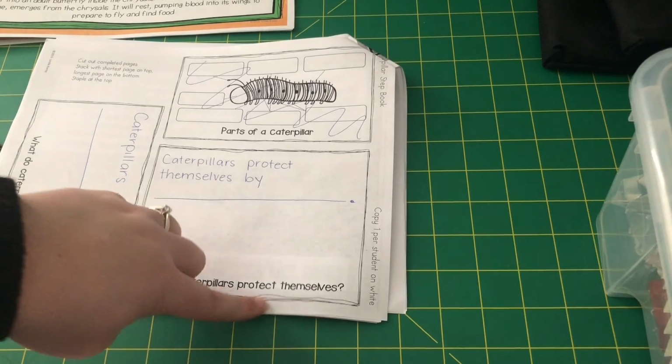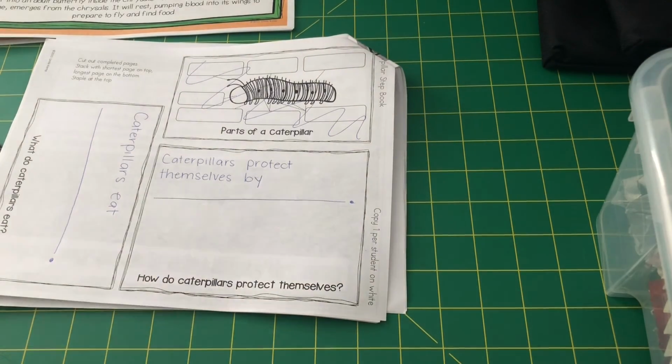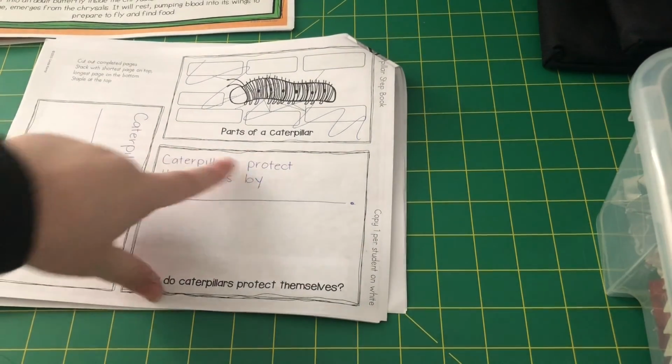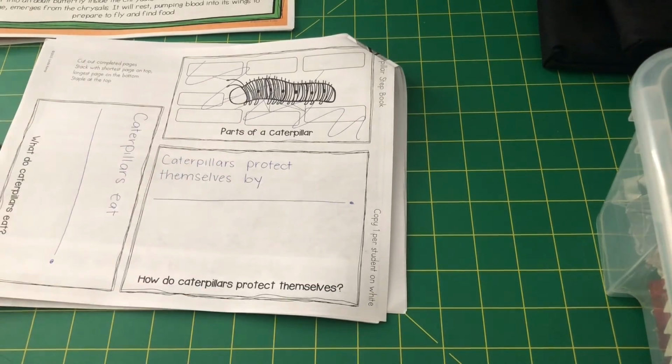Our second box says, how do caterpillars protect themselves? So we start our sentence. Caterpillars protect themselves by blank. Same thing. We read that book that tells us how caterpillars protect themselves. We read the article that tells us how caterpillars protect themselves. Remember, there's 4 reasons. And earlier today in the video, we already answered that question, so this should be super easy.